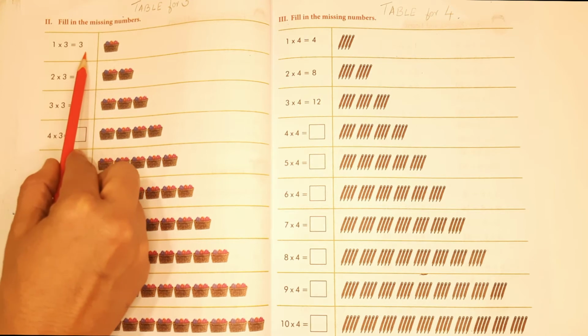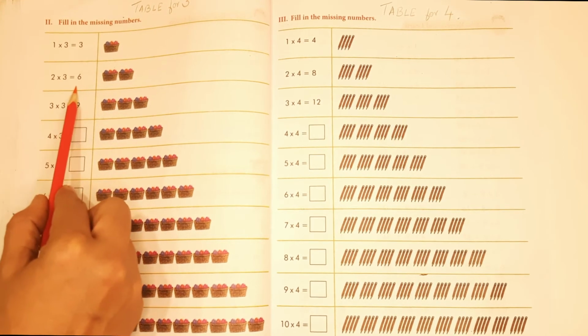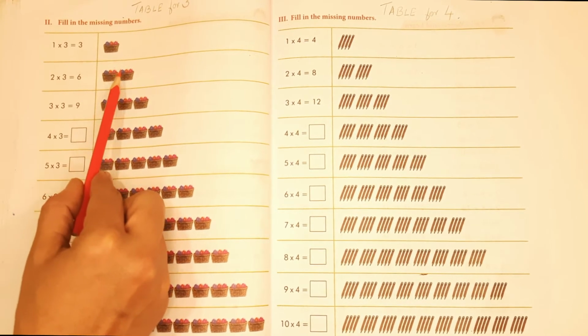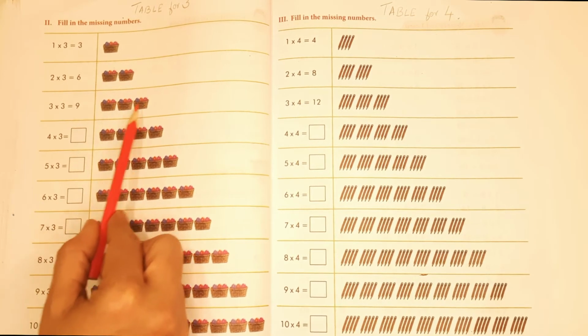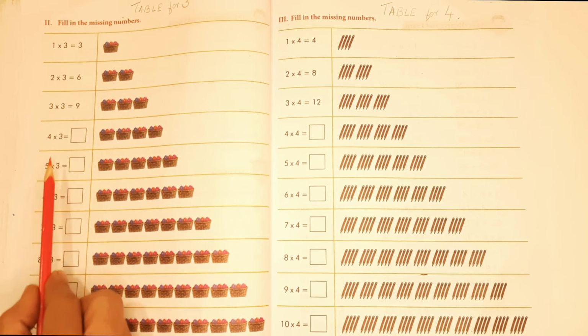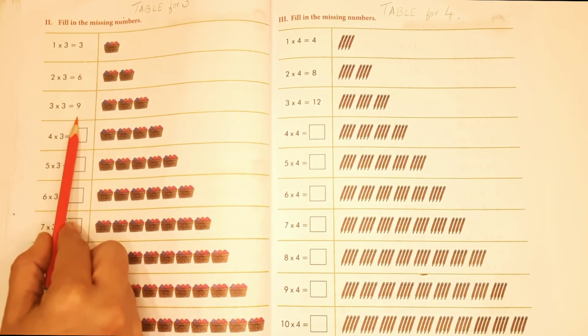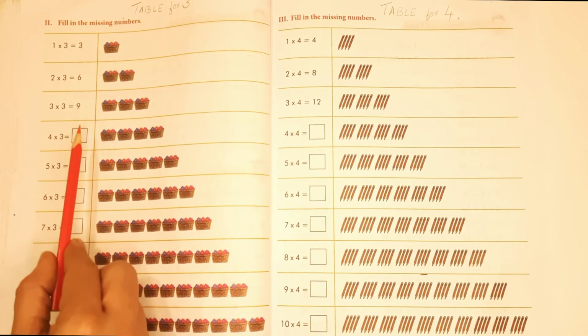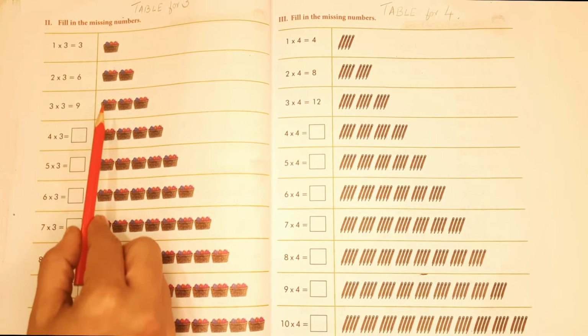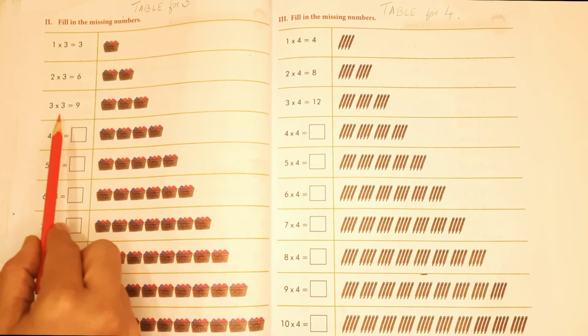Okay, so 1 into 3 is 3 itself. 2 into 3 is 6. You can count the number of balls that are in the basket, so you will get the answer. So these are already done for you. Even then, you try and do it in your notebooks. You can even count this and see and do it.